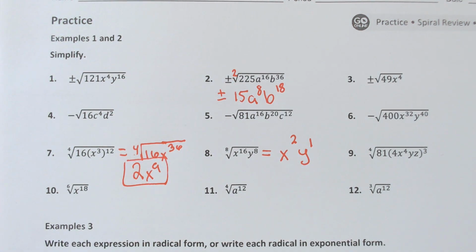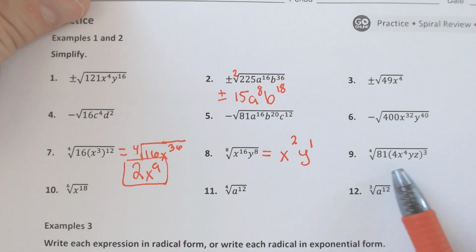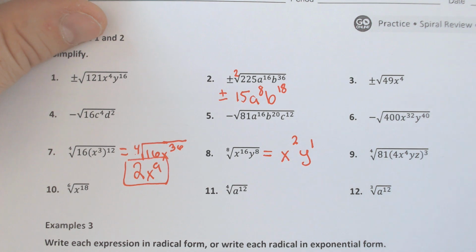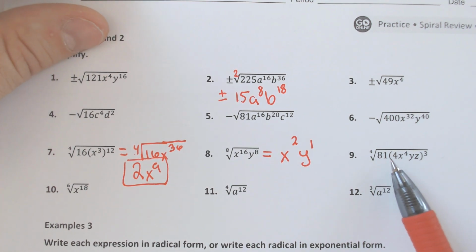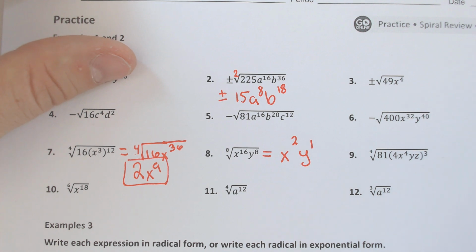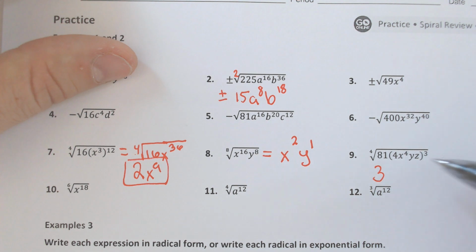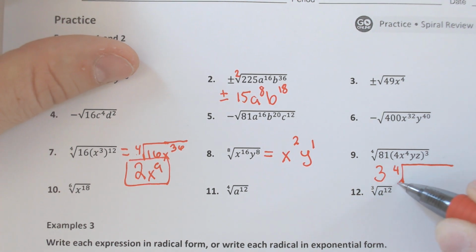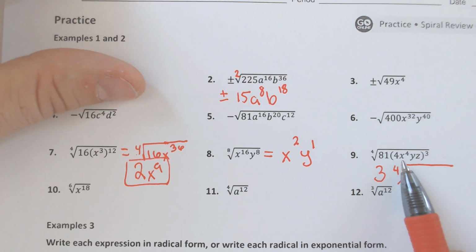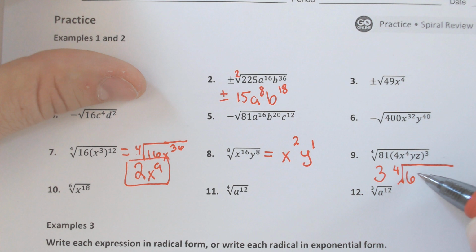All right? I'm going to do one more from this section, and that is number 9, because number 9 is, in fact, different. Okay, the first thing I would do is I know what the 4th root of 81 is, and a lot of people also did this in my classes. The 4th root of 81 is 3. And then I would just deal with the 4th root of what I have remaining. Well, the 4th root of what I have remaining is 4 to the 3rd. 4 to the 3rd is 64.